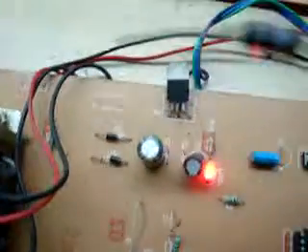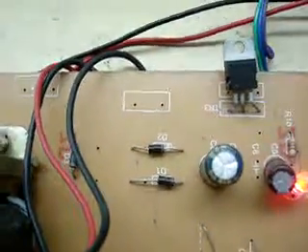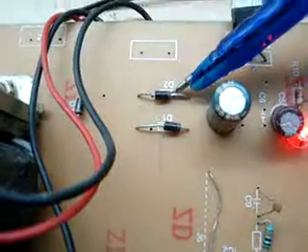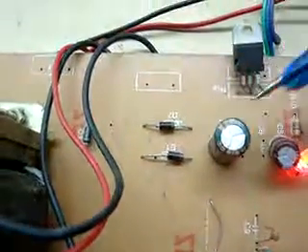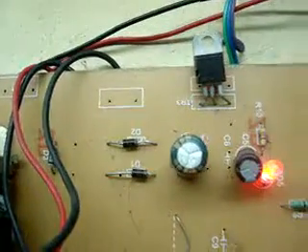After that we use the diodes. These are the diodes, on which the silver side is negative and the other side is positive. Both of these silver sides are common and given in common with the positive of the capacitor.